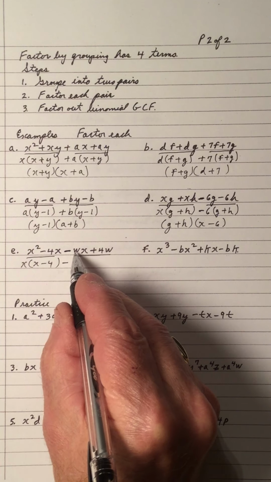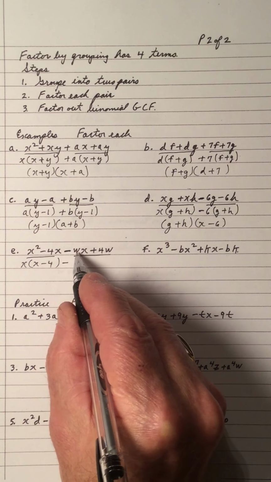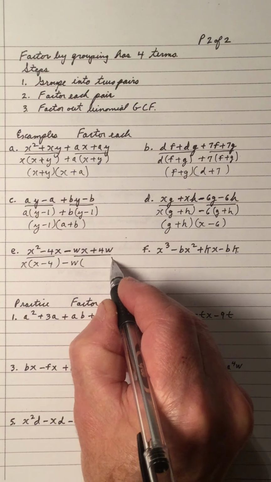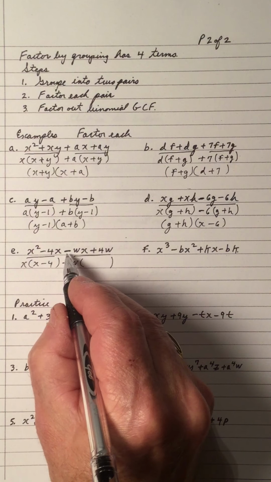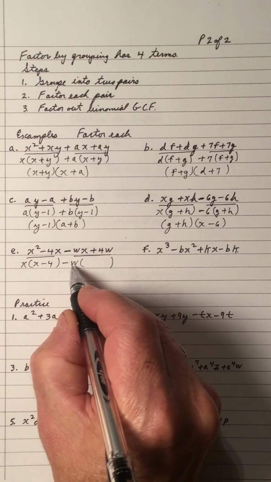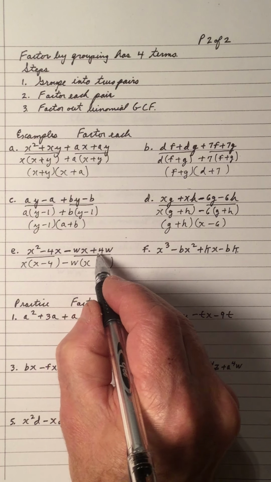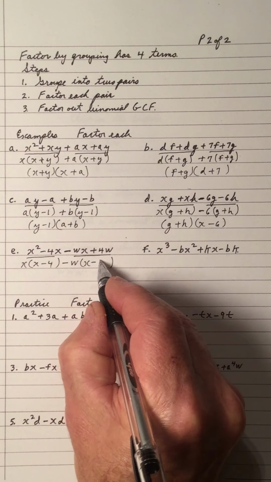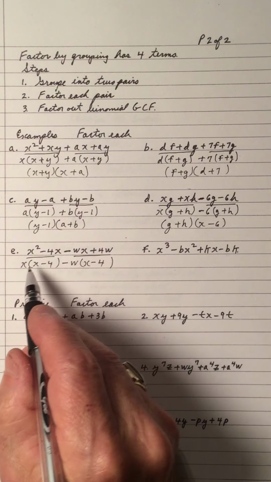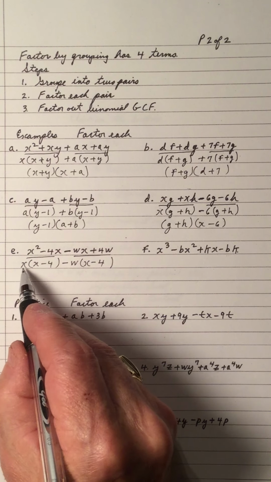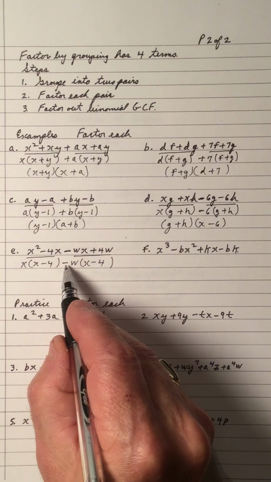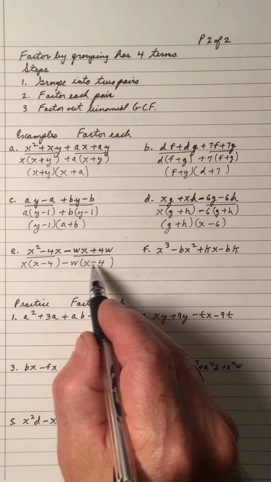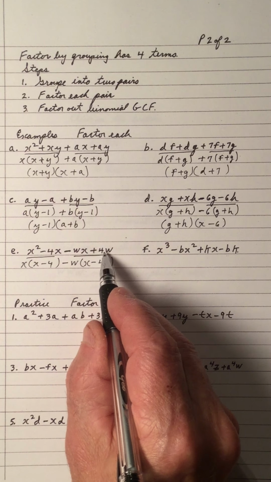Then I look for the common factor. I got a w and a w, so let's put a negative w. I'm taking it out. So now I go negative wx divided by negative w is x, and a positive 4w divided by negative w is a negative 4. And multiply back. X times x, x squared. X times negative 4, negative 4x. Negative w times x, negative wx. Negative w times the negative 4 is positive 4w.